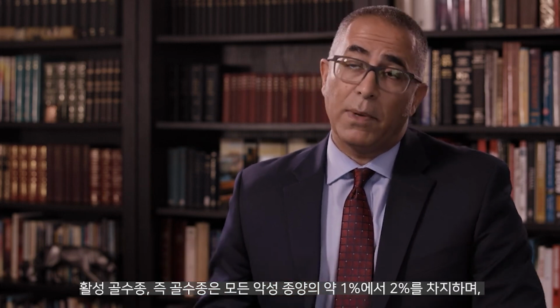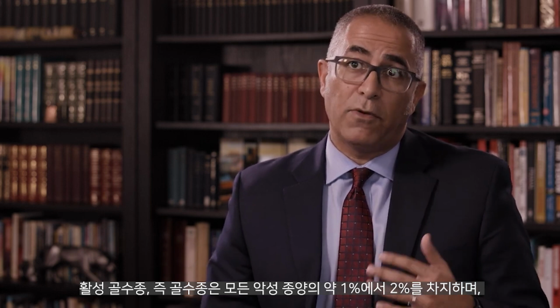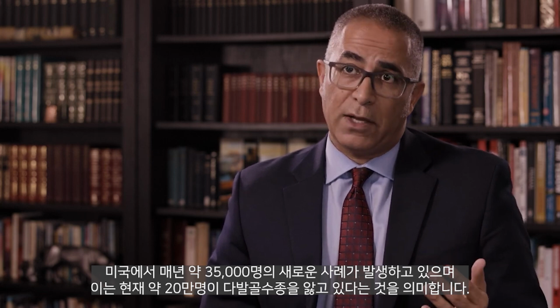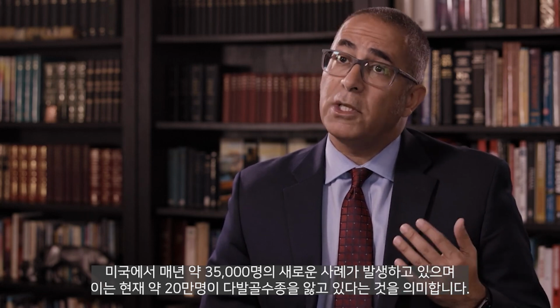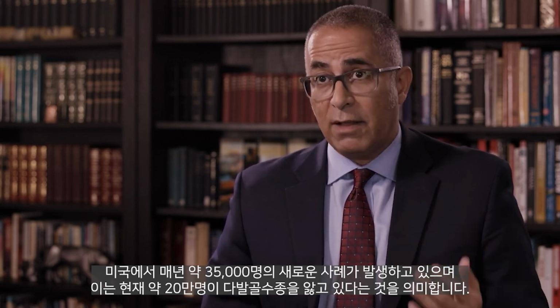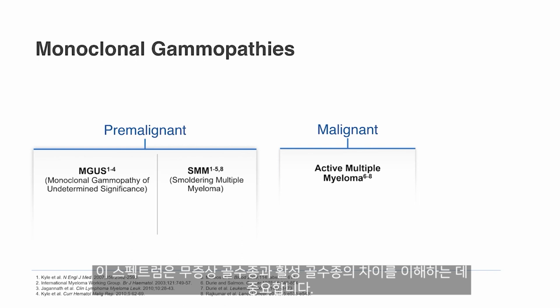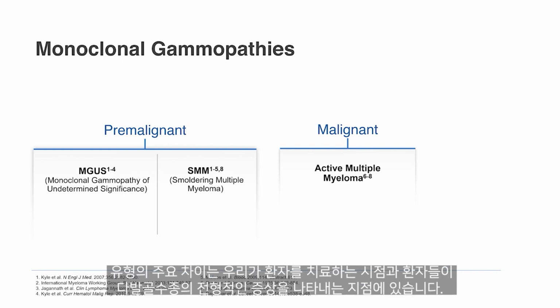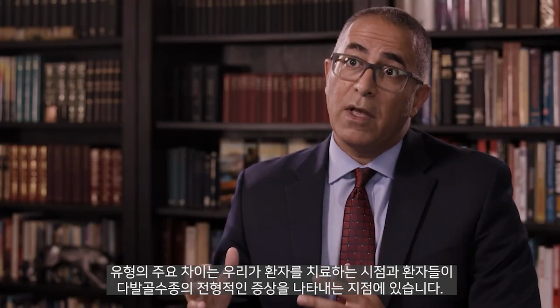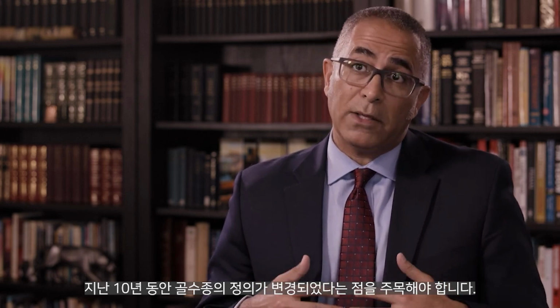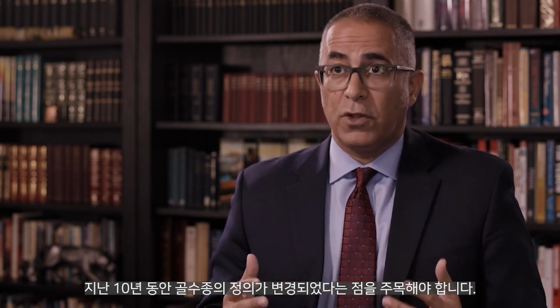Active myeloma, or myeloma, accounts for approximately 1 to 2% of all malignancies, which means here in the United States we see approximately 35,000 new cases per year, and approximately 200,000 individuals are living with multiple myeloma right now in the United States. That spectrum becomes really important to understand the differences between them, because the major difference between smoldering myeloma and active myeloma is where we tend to treat patients and where patients have the classic manifestations of multiple myeloma.